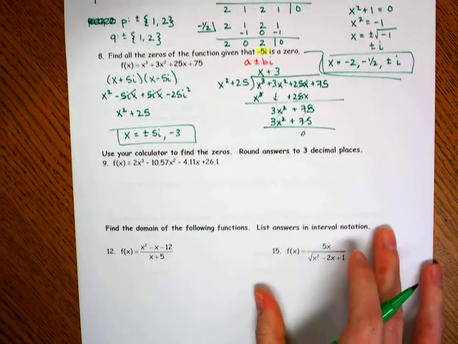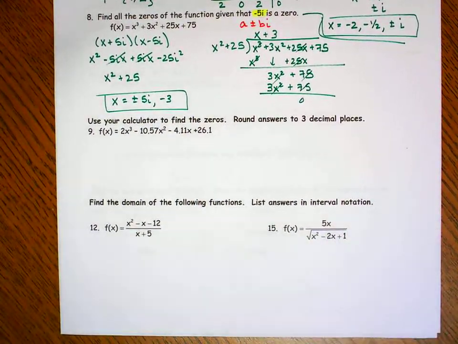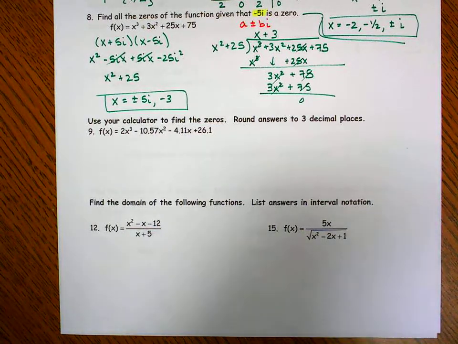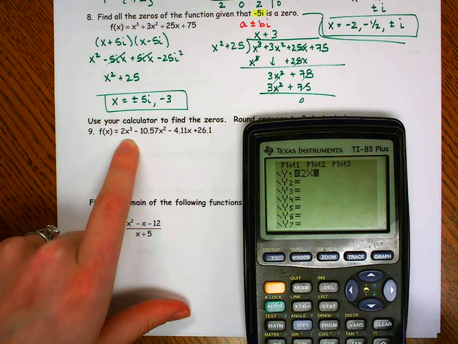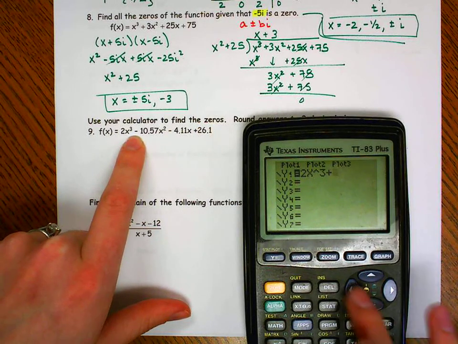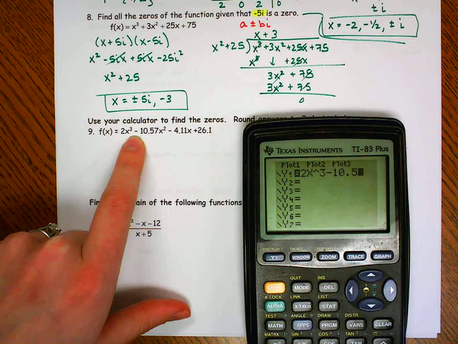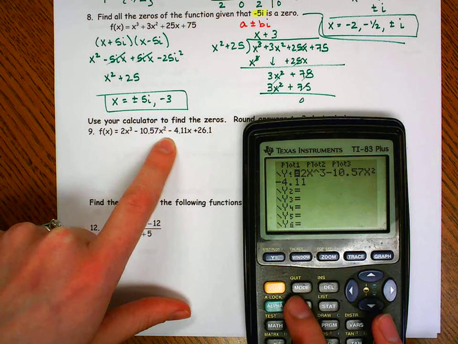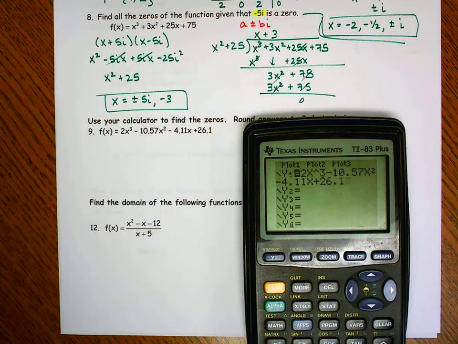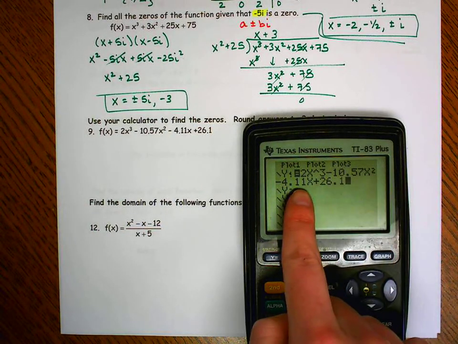Let's keep going. Number 9 says use your calculator to find the zeros. So I'm going to take out my calculator really fast. So I already graphed something. I need to clear really fast. Okay, so I'm going to go to my y equals. And I'm going to type this in. So I have 2x cubed minus, whoopsies, 10.57x squared minus 4.11x plus 26.1. Let's hope that's all typed in there correctly.